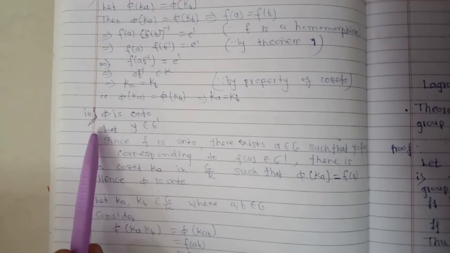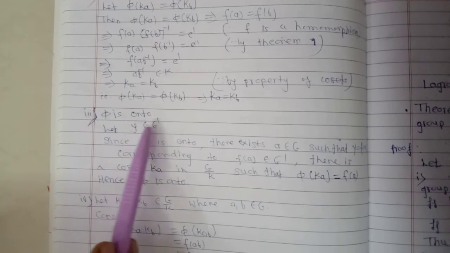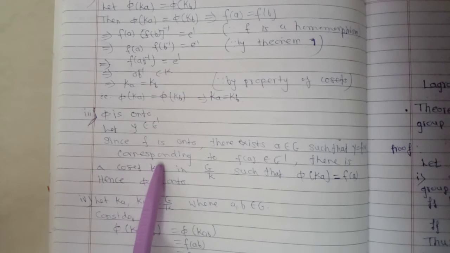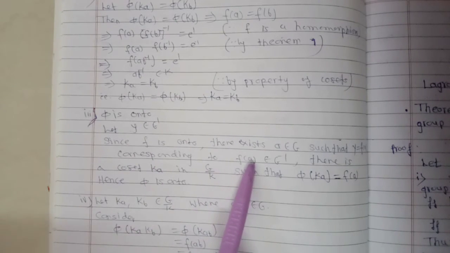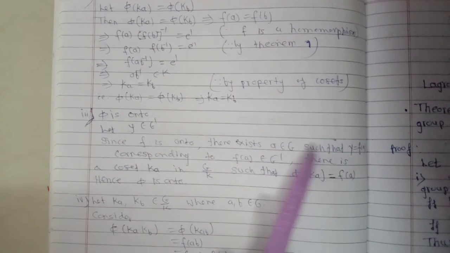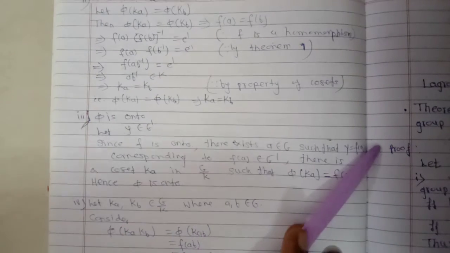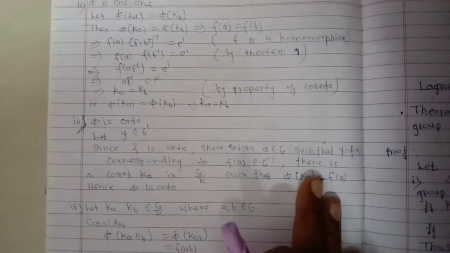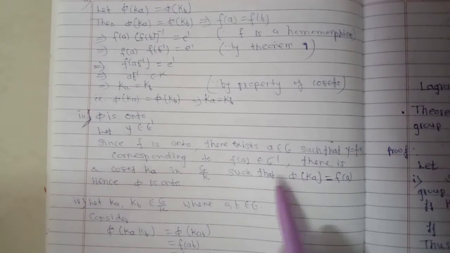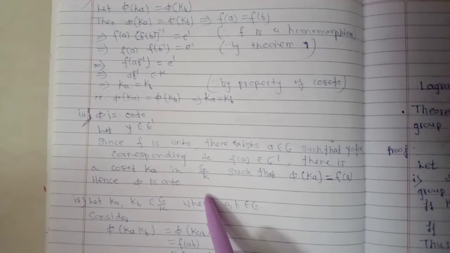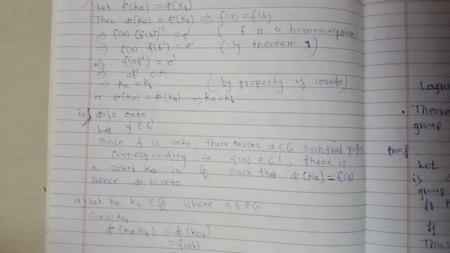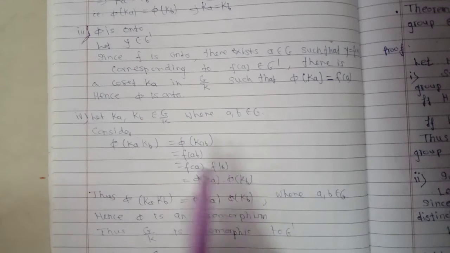Now we consider the third part, phi is onto. That means we have to prove that phi is onto. To prove this, let y belongs to G'. Since f is an onto function, there exists a belongs to G such that y = f(a). Corresponding to this, f(a) belongs to G'. There is a coset Ka in G/K such that phi(Ka) = f(a). Hence phi is onto.